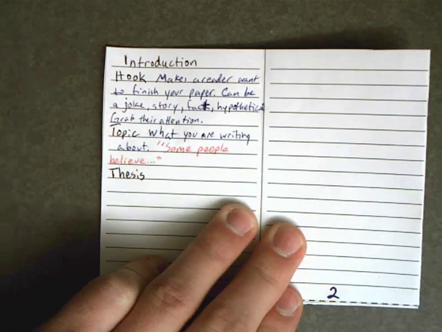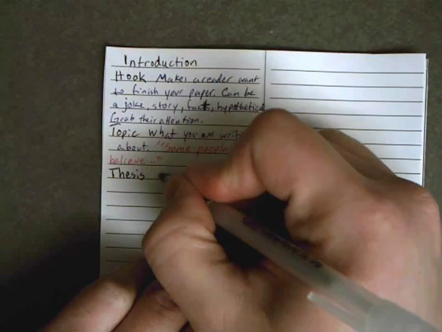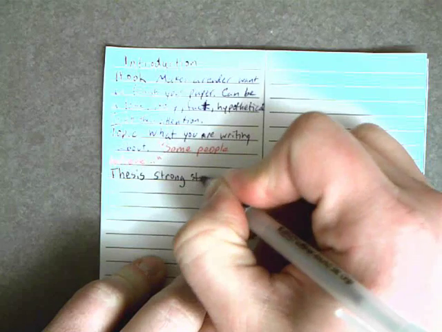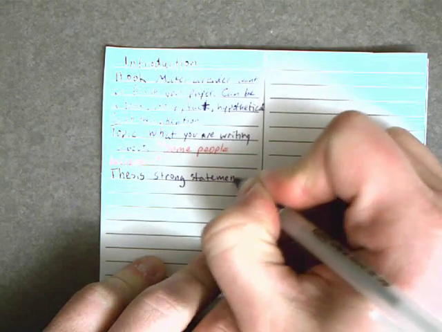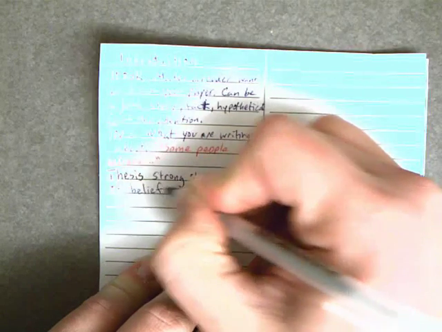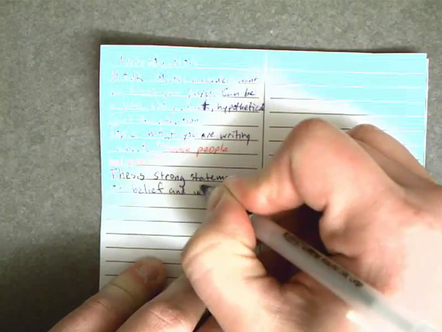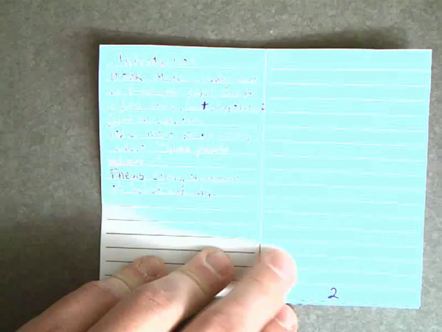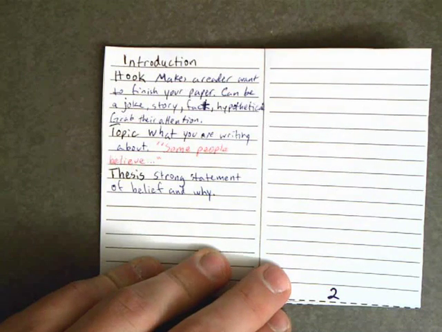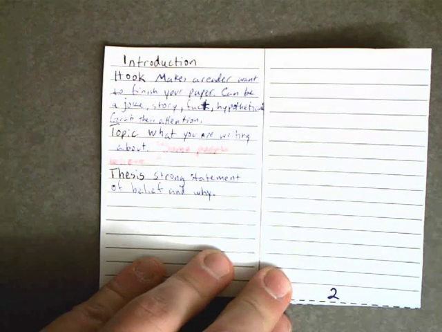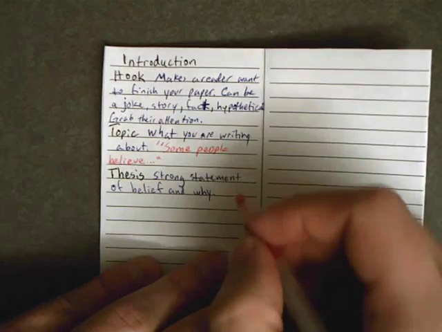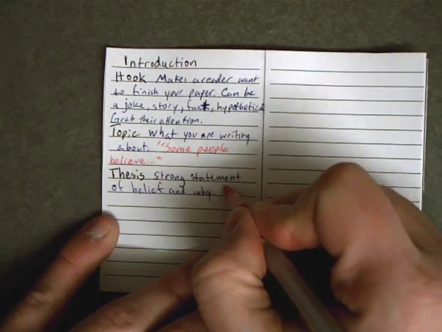The thesis, you'll remember, we're switching to blue, is a strong statement of belief and why. And I'm going to give you at least 3 ways that you can say your thesis.